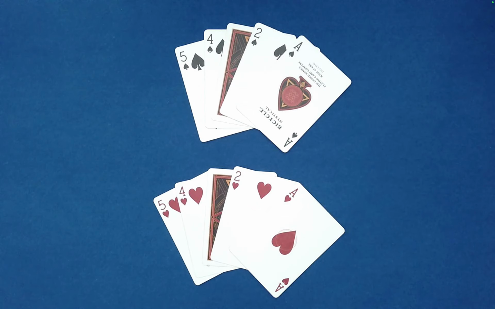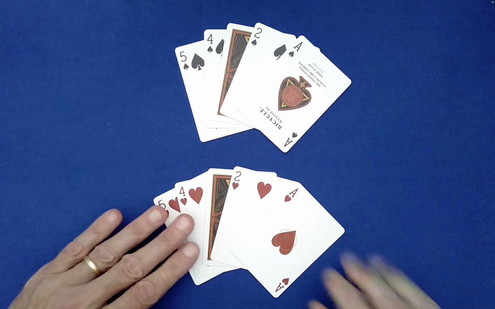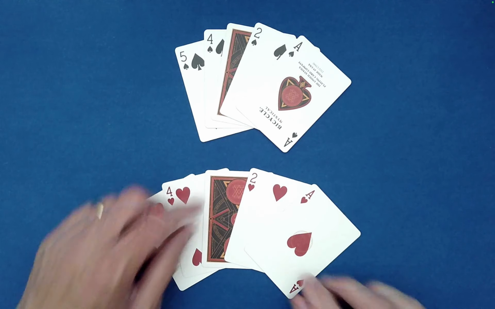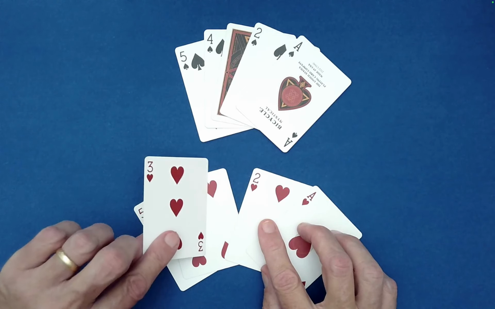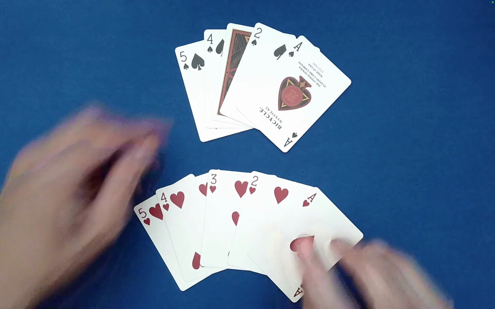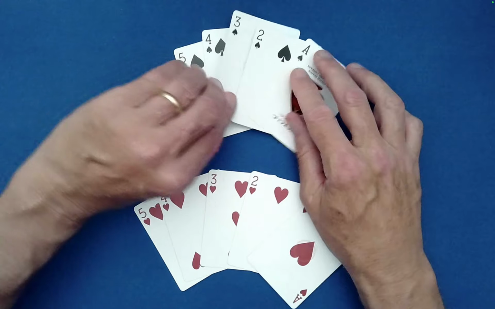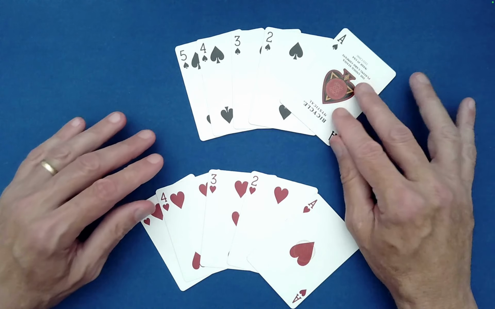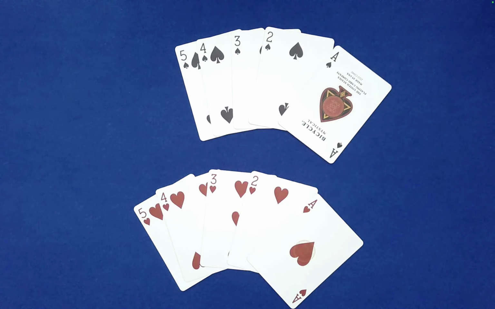Isn't that amazing? What's that? You actually want to see the face down cards? I don't know why you'd want to, but wait a second. What is going on here? Okay, my mind's blown, guys.